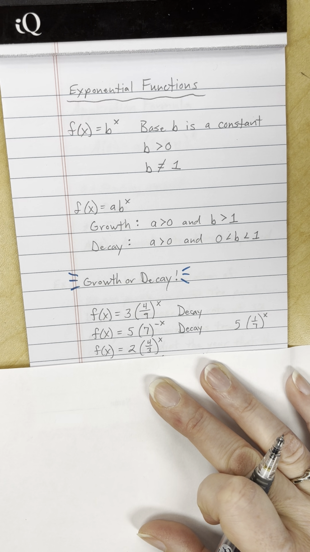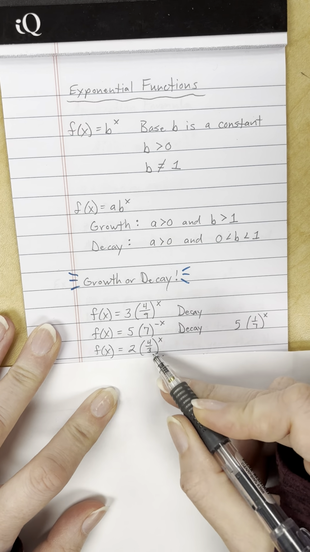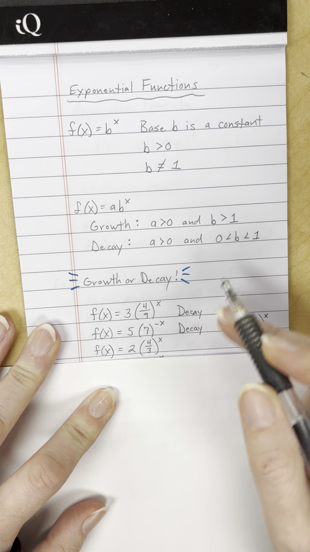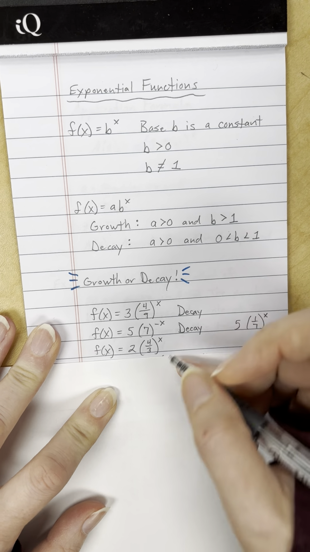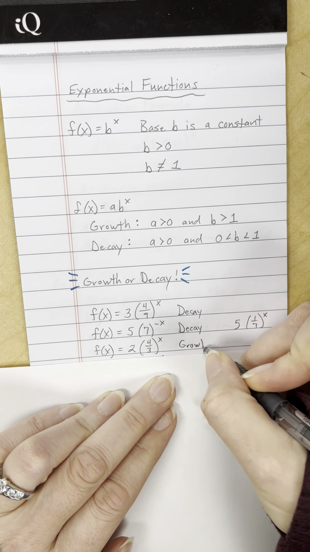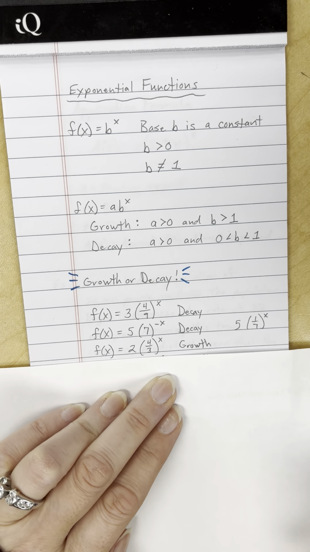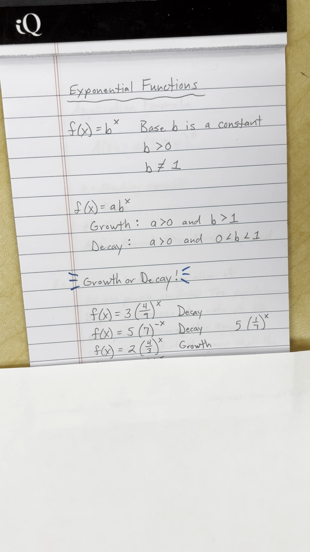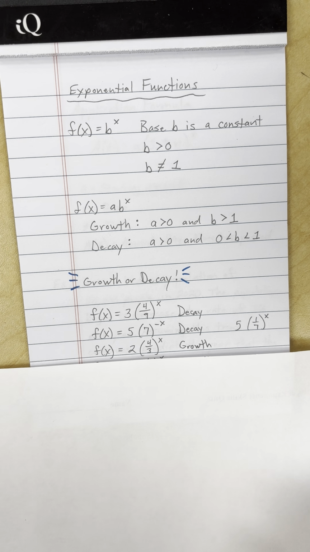I'm like, yeah, it's a fraction, but 4/3, seriously? That's 1 1/3. That's bigger than 1. Ladies and gentlemen, this is growth. I bet you figured out that's growth. Way to go.